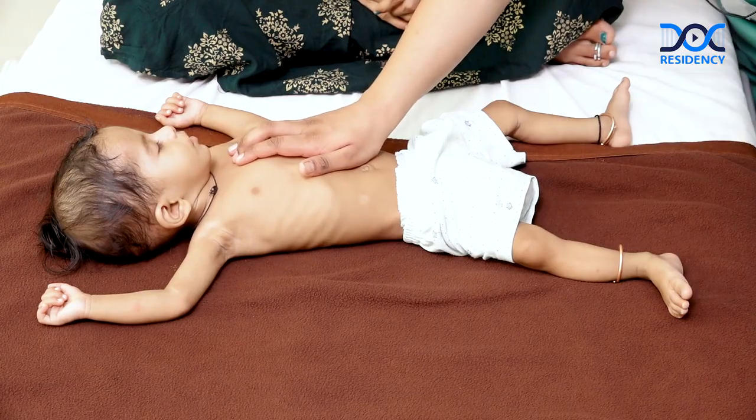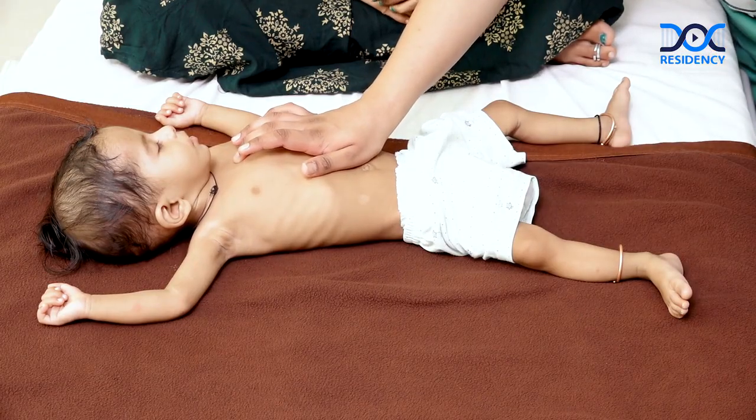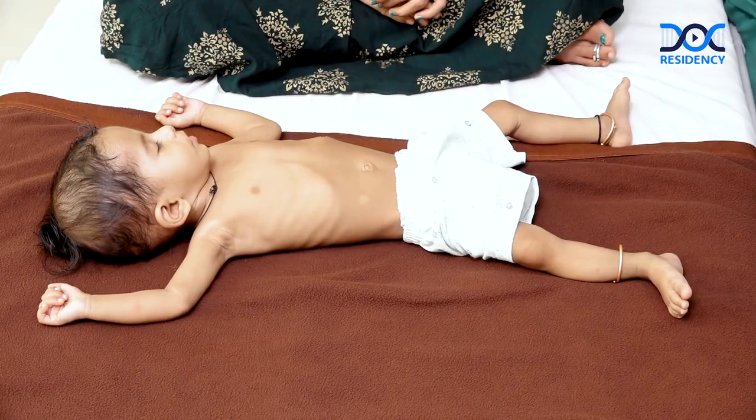See, there is a loud palpable sound. What is that loud palpable sound? P2. Okay, so that is the P2. That means there is a severe PAH present.